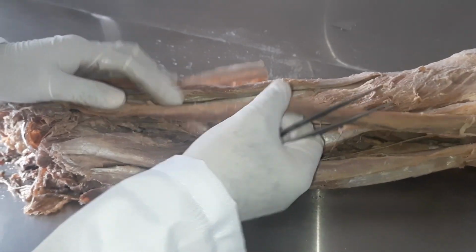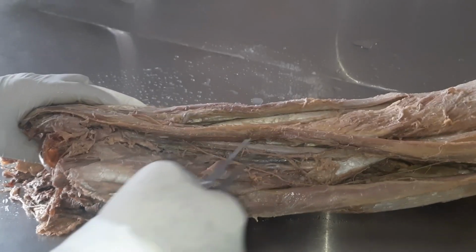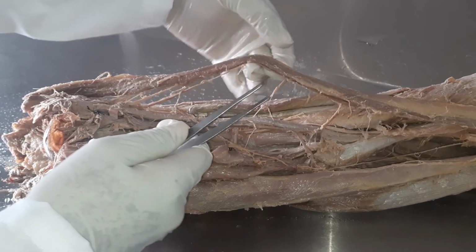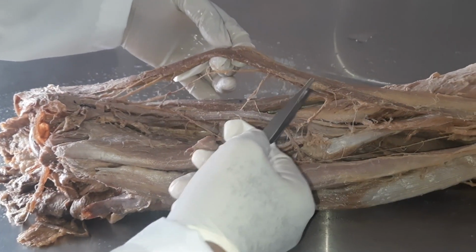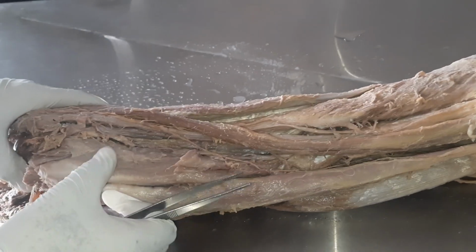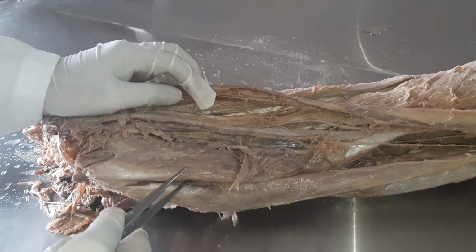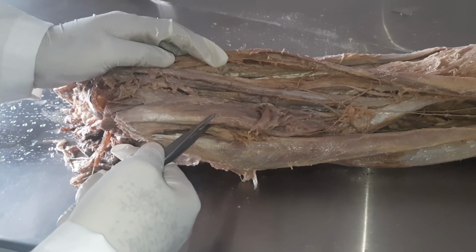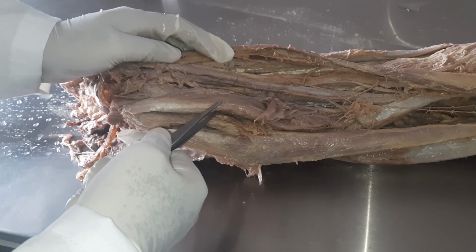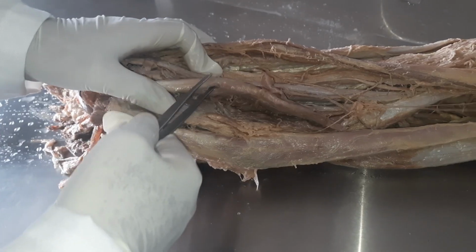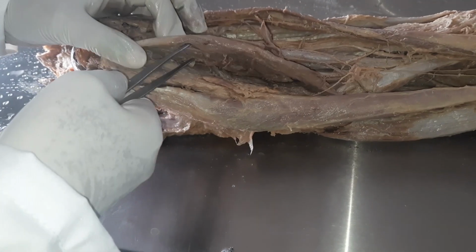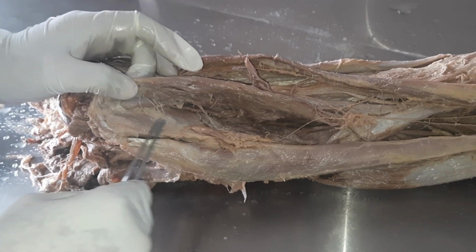Another muscle which you can see here, this one, this is Sartorius. This muscle, that is adductor longus. Below adductor longus, this muscle, that is adductor brevis.